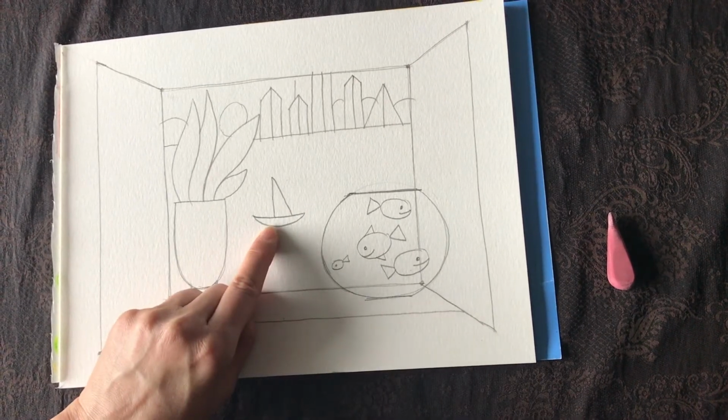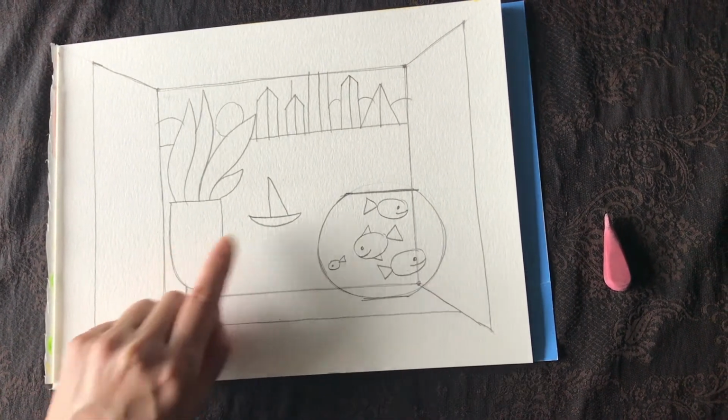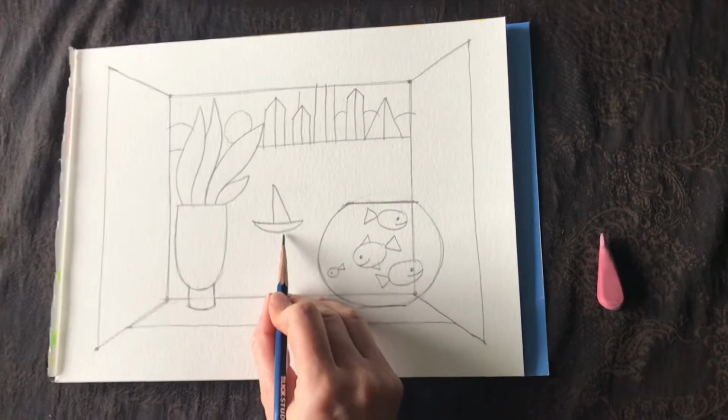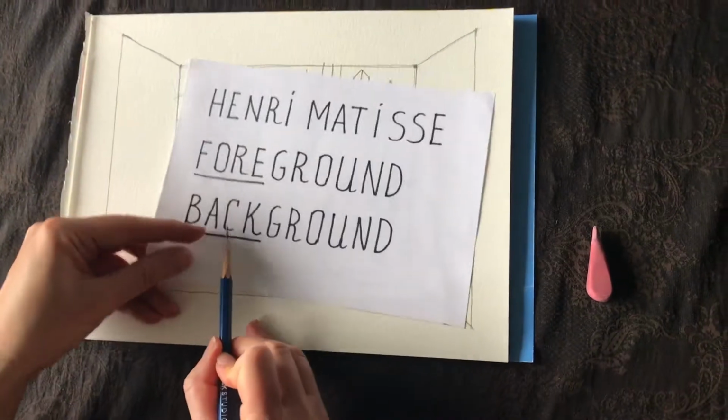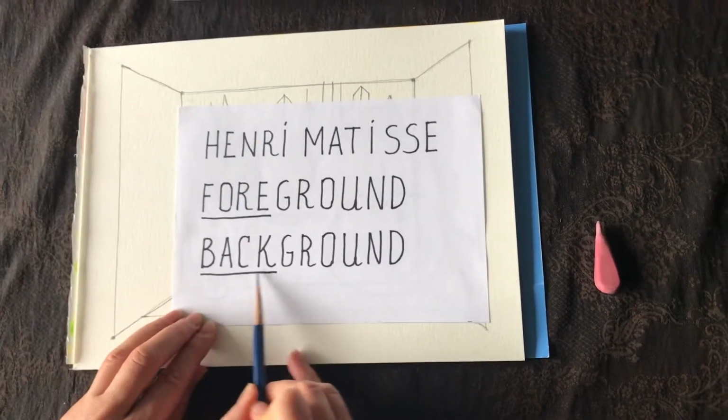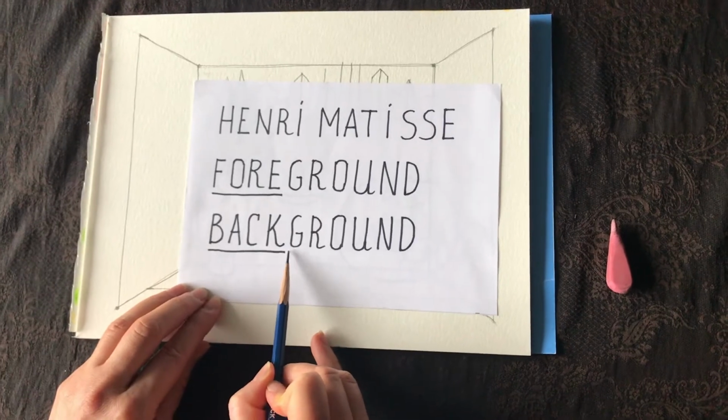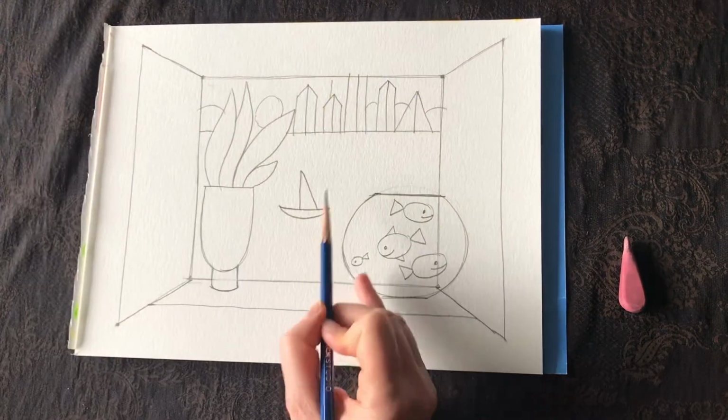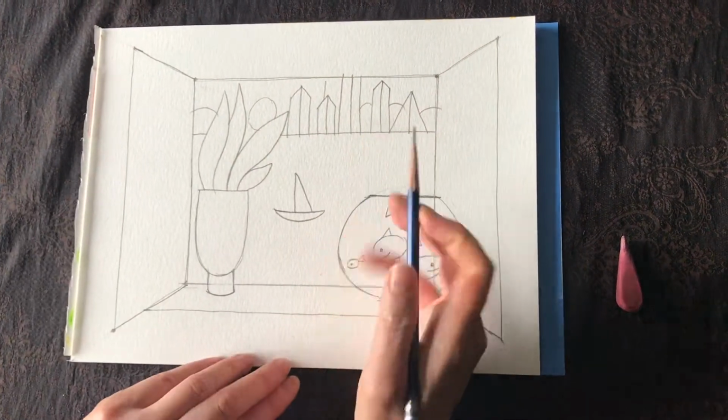Now, this boat is very small. It's smaller than a vase. It is because it's on the background. Remember that word? Background. It comes from the word back. Means far away. Background. So the boat and the buildings are on the background.